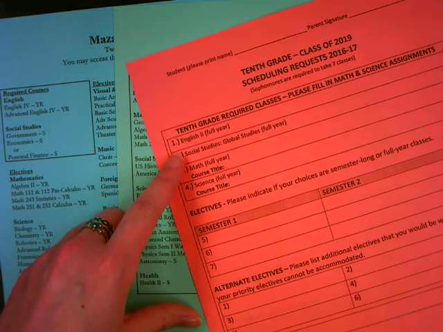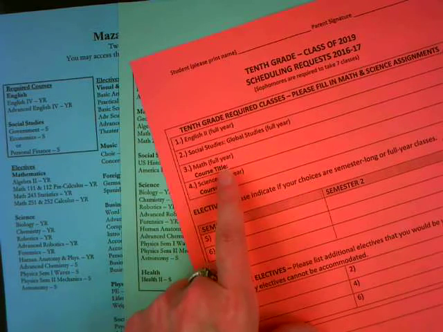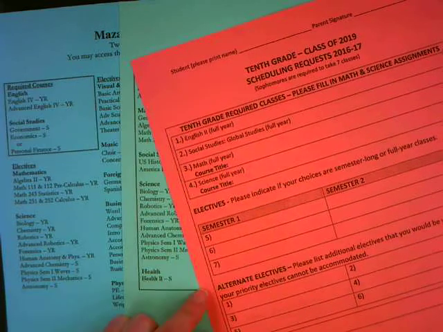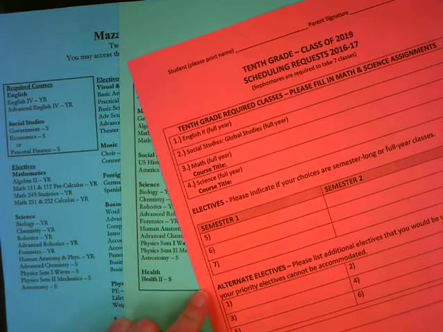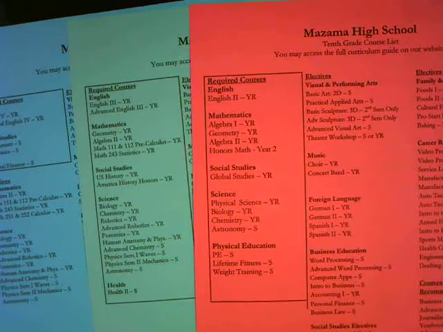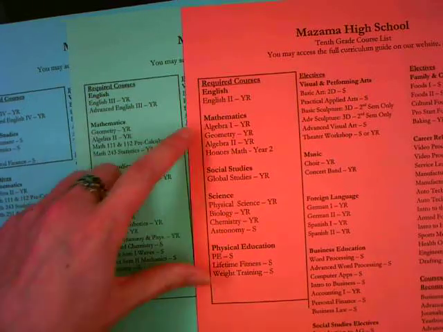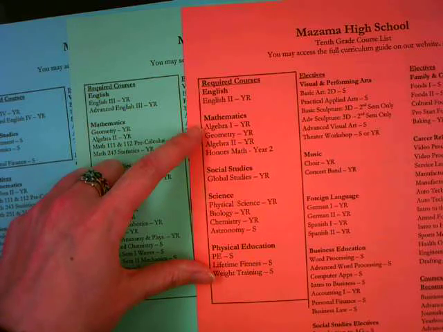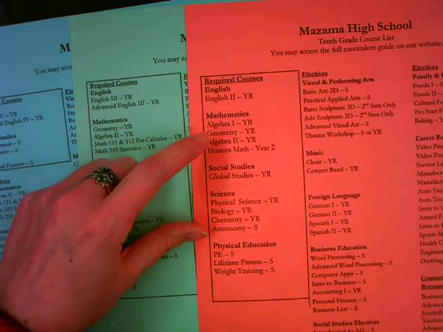You'll have global studies for social studies. When it comes to math and science, you need to make sure that you're writing the math class that you're going to be in next year and the science class that you'll be in next year. I believe your math and science teachers have been talking to you about your different options. If you need a reminder of what you need to take next year, look at the list on the back. So you'll see, for example, if you didn't finish Algebra 1, you're going to sign up for Algebra 1. If you did that this year, the next class you're going to do is Geometry.